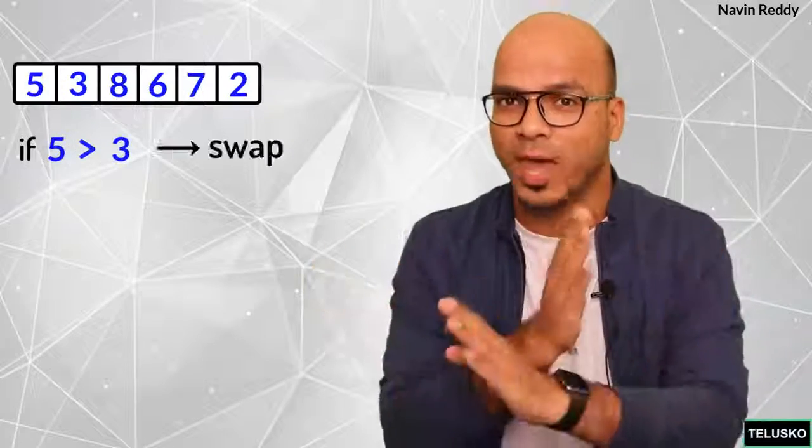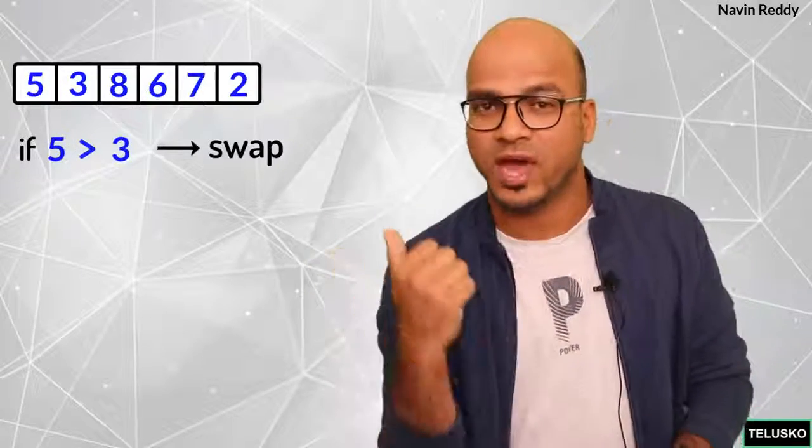What we'll do is compare the first two values. In this case, it is 5 and 3, right? Now you have to make sure that the smallest one comes first. So you will compare: if the first value is greater than the second value, swap. In this case, it is greater, right? So 5 is greater than 3. So you will swap it. Now after swapping, the values are 3, 5, 8, 6, 7, 2.